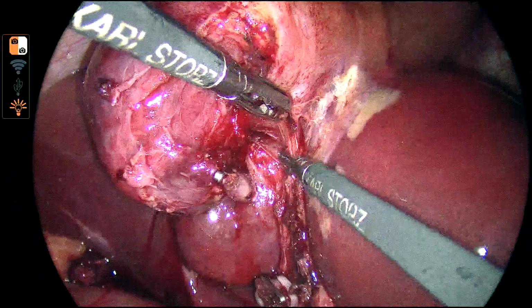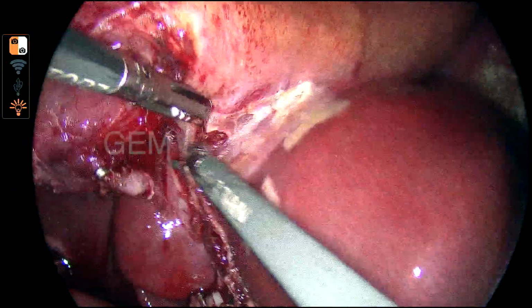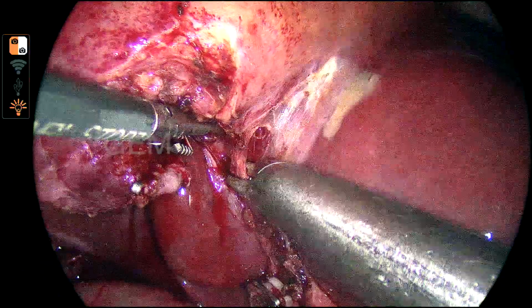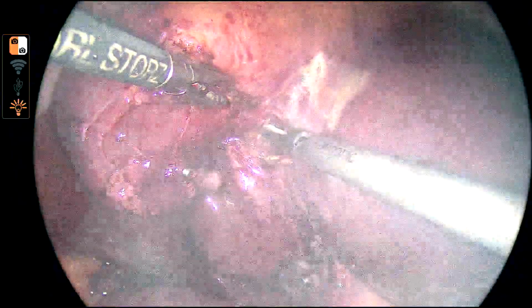Even the gallbladder mesentery is edematous. Now you can see I have circumferentially mobilized, and now I am clipping the posterior branch of the cystic artery. Now you can see it is going to the gallbladder only.